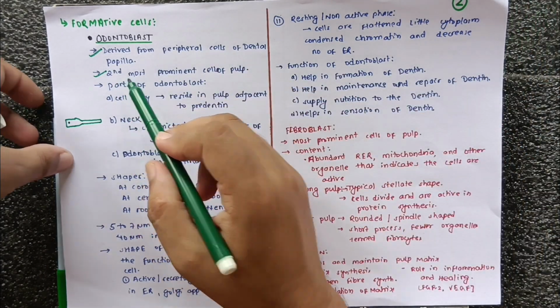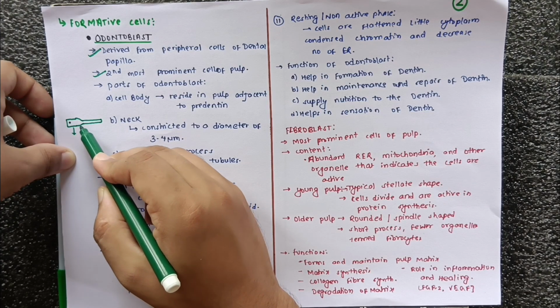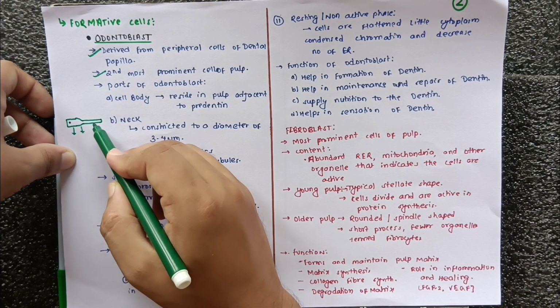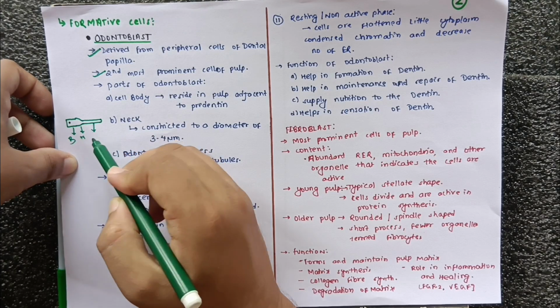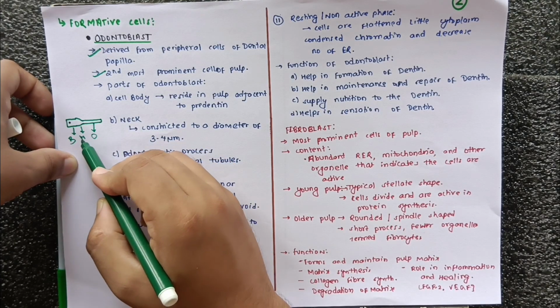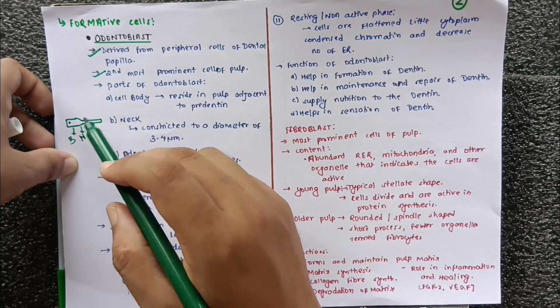So these are the parts of the odontoblast. Just see, this is the body, and this is the neck, which is constricted, and this is the odontoblastic process. So this is the body, this is the neck, and these are odontoblastic processes. So B, N and O you can remember this way, or it is easy to remember the picture itself.